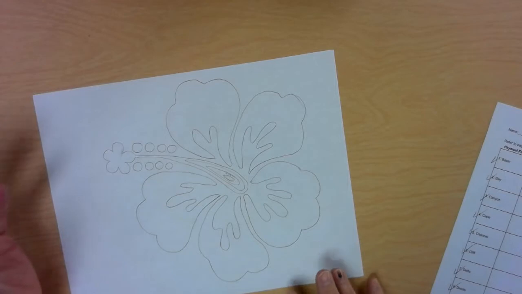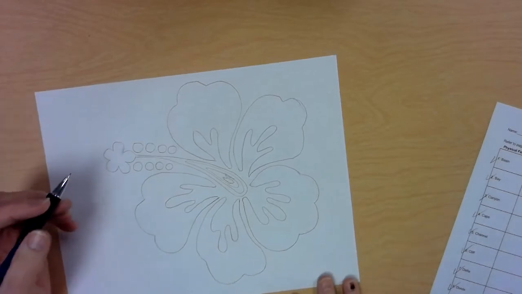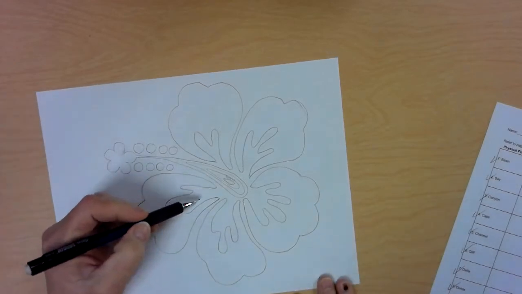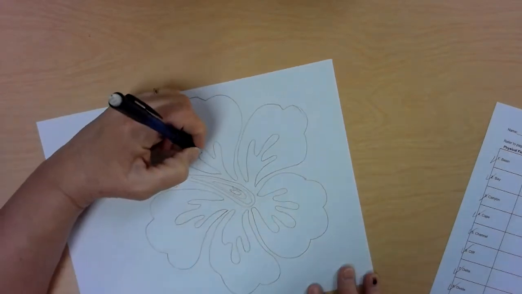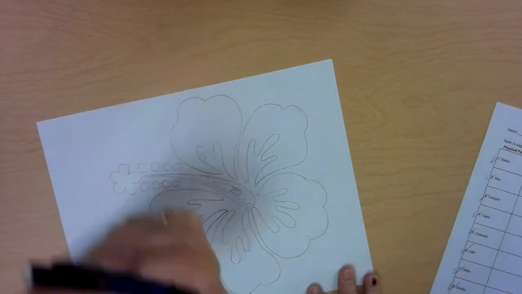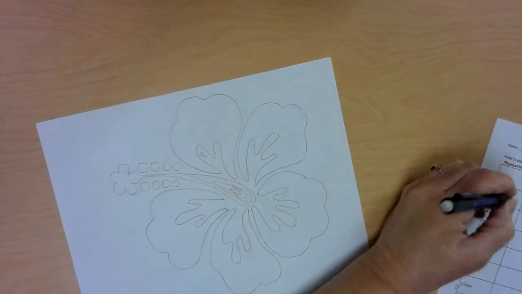Okay, next I need a bay. So a bay is an inlet of water. And really all of these inside the blossom, I've got lots of them. I'm going to go ahead and call this one here a bay. Check that off as we go.